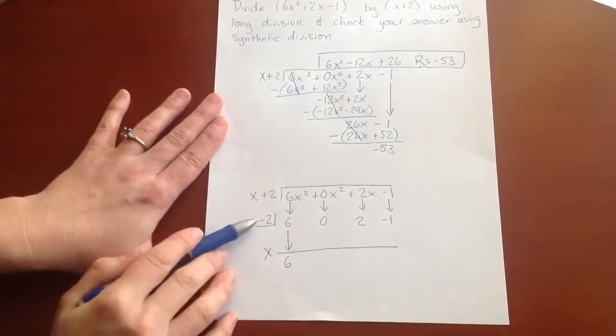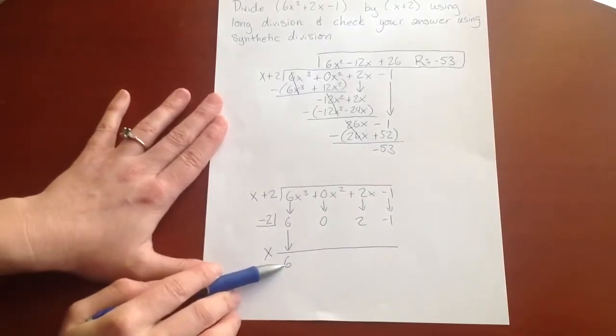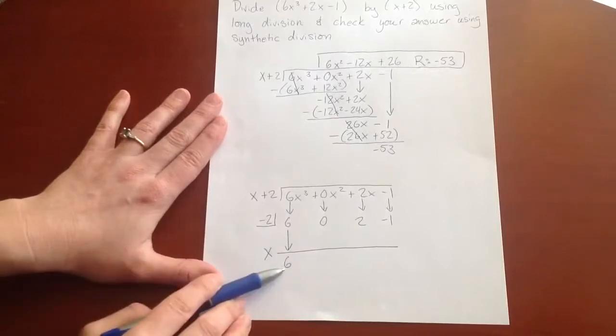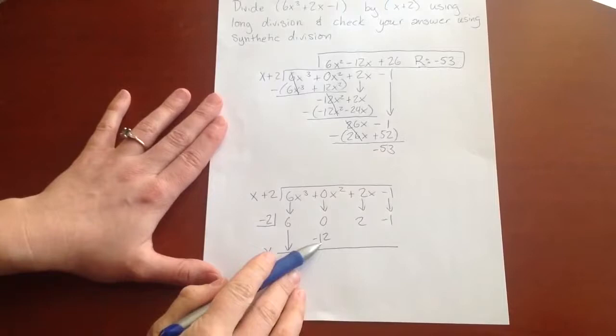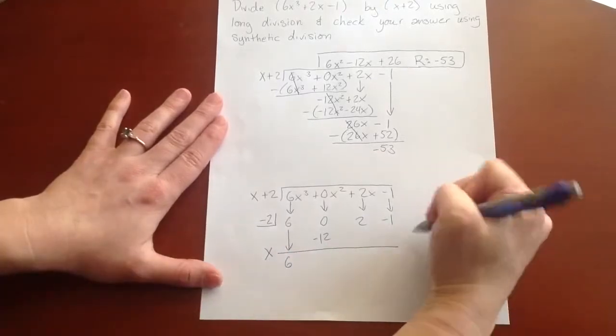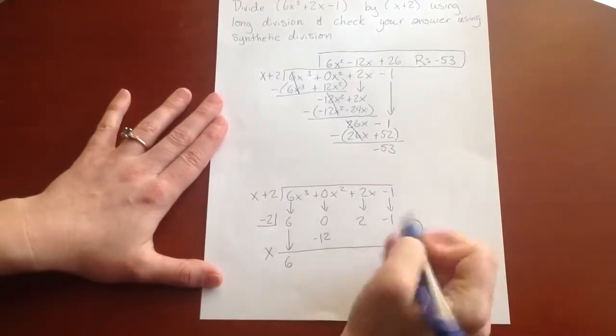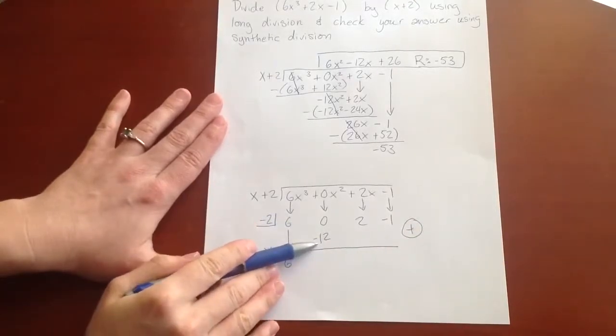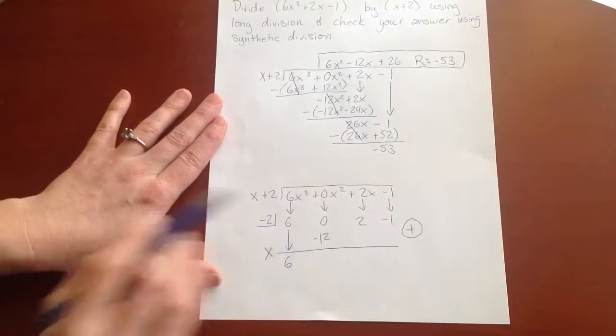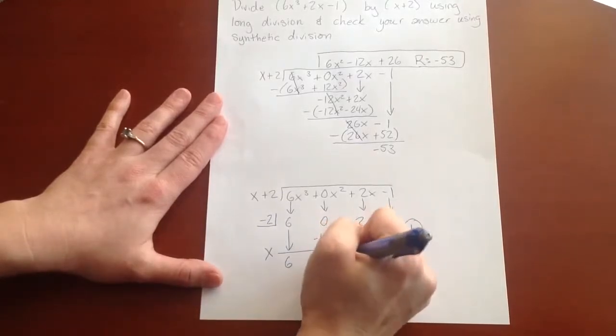Then I'm going to take what's in this box and multiply it by what's below the line. So -2 times 6 is -12. That gets put into this next box. Then I like to put an addition sign in between these two lines because I'm going to add these two lines together. 0 plus -12 is -12.